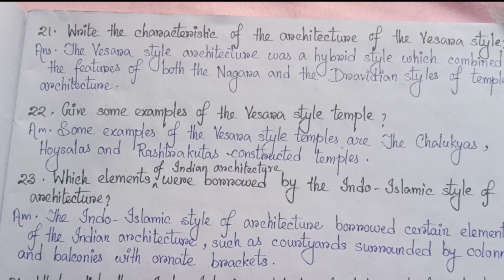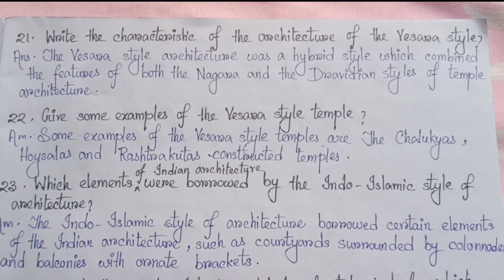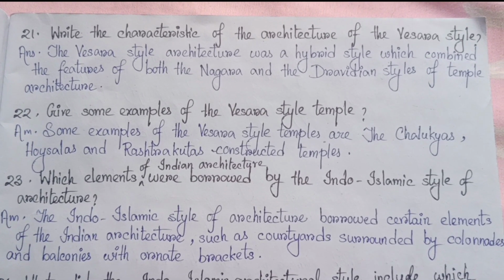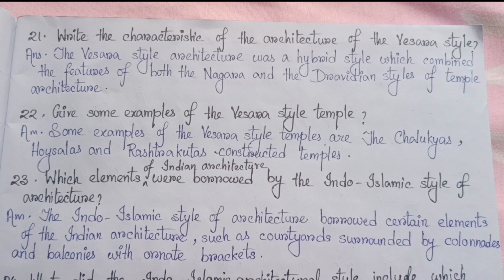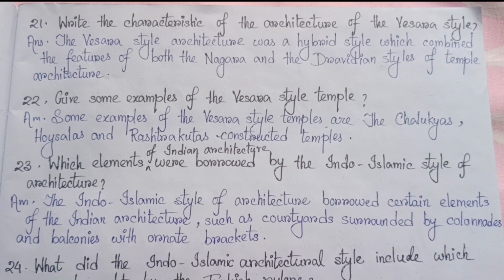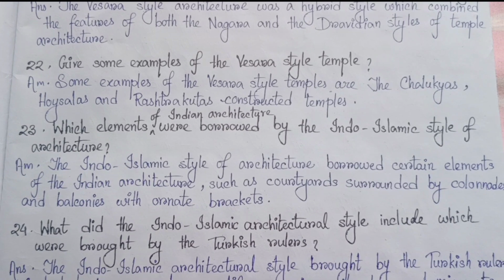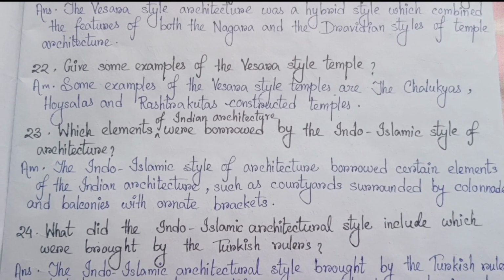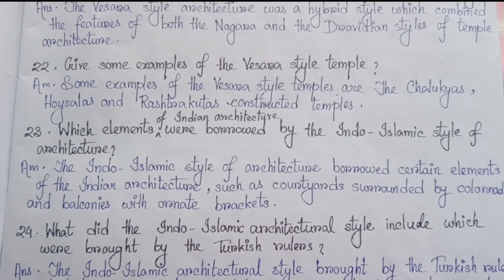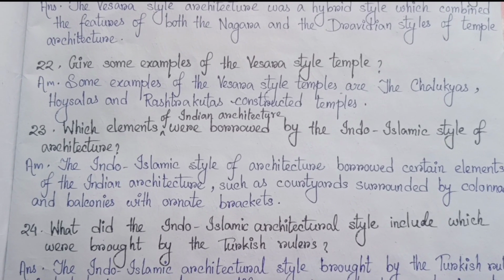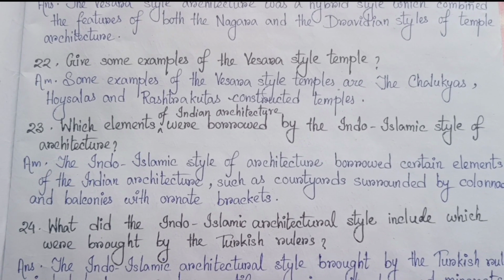Number 21. Write the characteristics of the architecture of the Vesara style. The Vesara style architecture was a hybrid style which combined the features of both the Nagara and the Dravidian style of temple architecture. Number 22. Give some examples of the Vesara style temples. Some examples of the Vesara style temples are the temples constructed by the Chalukyas, Hoysalas, and Rashtrakutas.